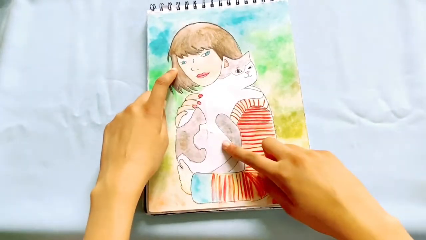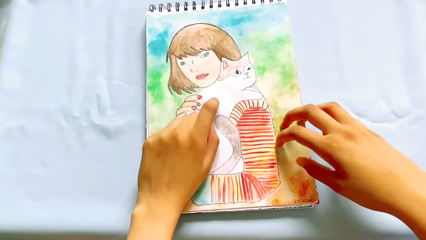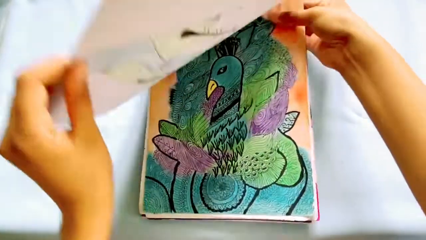And moving on, we have a girl and a cat and a nice splendid background. I like how the watercolors turned out in this.